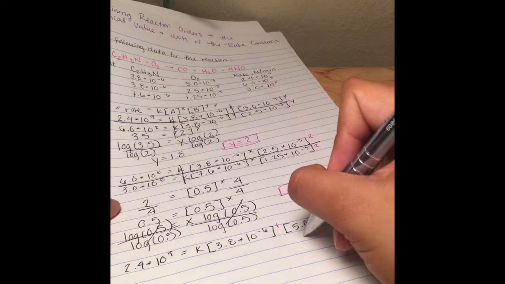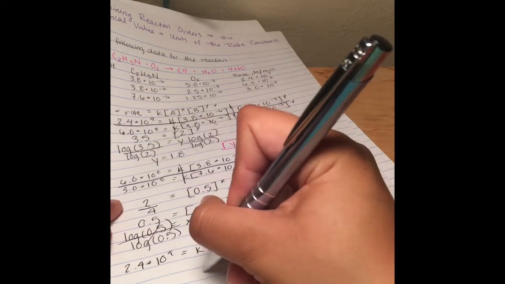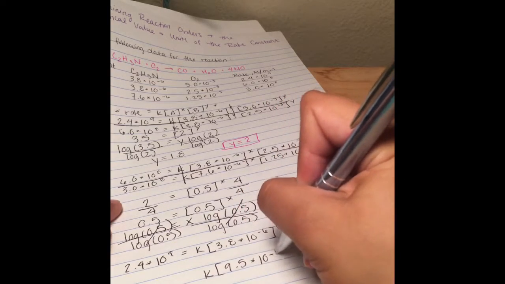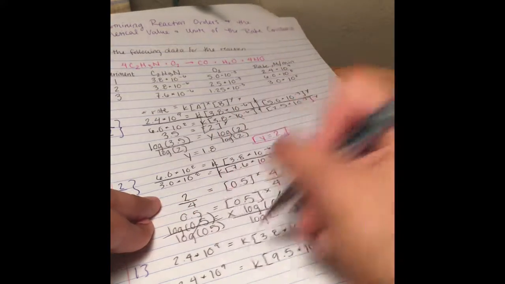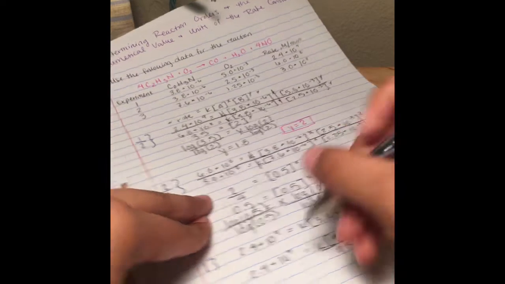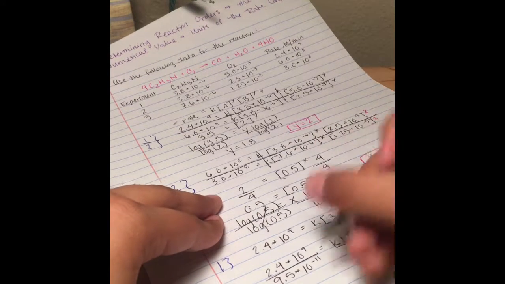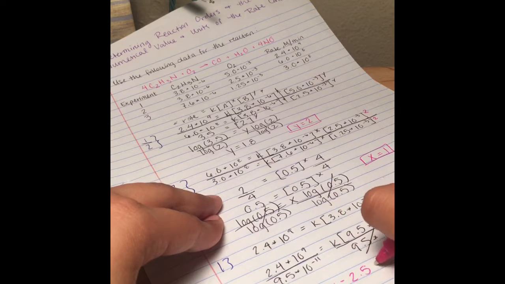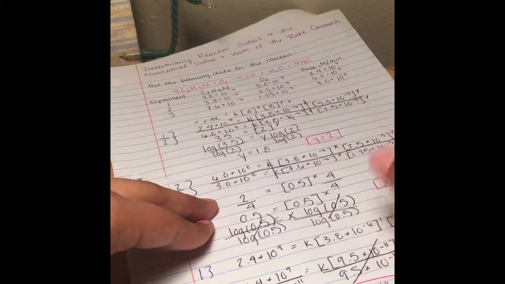So this gives you 2.5 times 10 to the negative 5, and you multiply by that, and it gives you times 10 to the negative 11th. So divide by this, so we can get k by itself. This cancels into 1. So finally, we have k equals 2.5 times 10 to the 19th power. There we have it. This equation is solved.